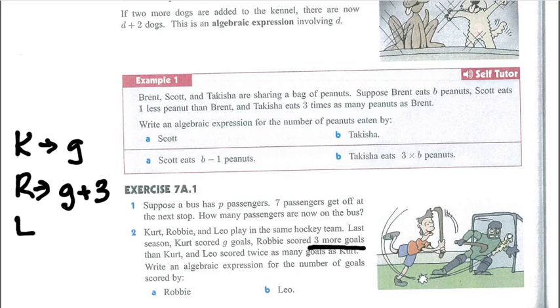But if you look at Leo's, it doesn't give us a number, but it gives us the expression twice. Twice always has exactly the same meaning. What does it mean to have twice? Do you remember? Multiply by what number? 2, exactly. Just like multiplying by 1/2 is the same as dividing by 2. Twice always means multiply by 2. So how many goals did Kurt have?